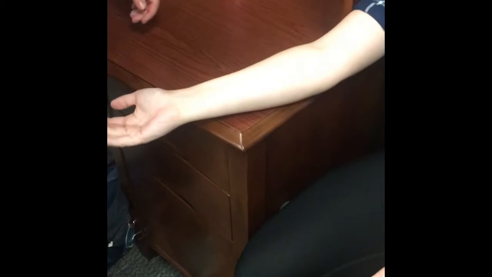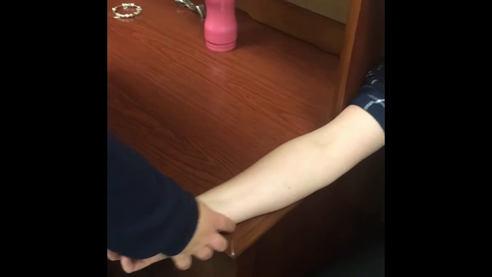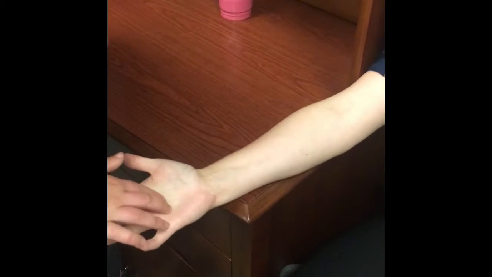For flexor carpi ulnaris, the origin is the medial epicondyle, the posterior ulna, and the olecranon fossa. The insertion is the pisiform, the hamate, and the base of the fifth metacarpal. For palmaris longus, the origin is the medial epicondyle, and it inserts into the palmar aponeurosis right here.